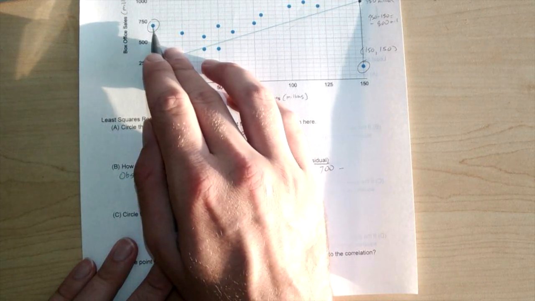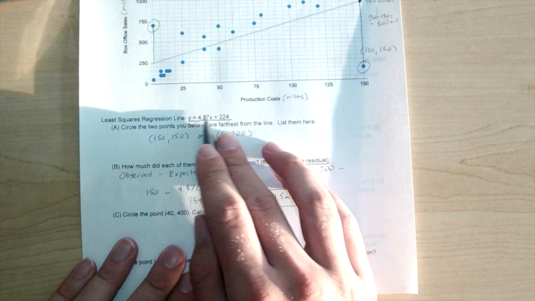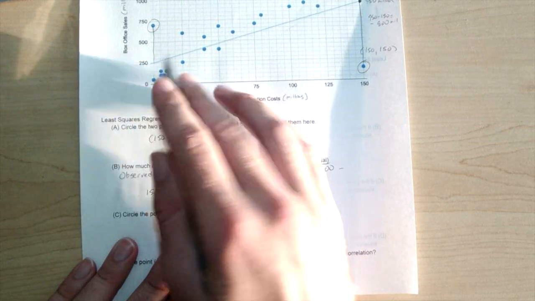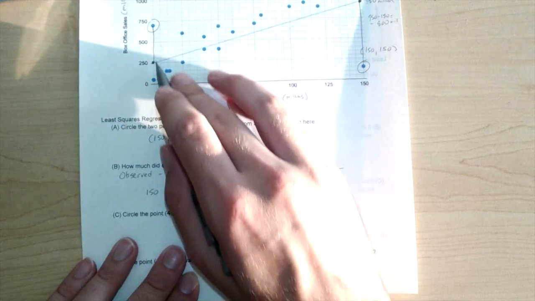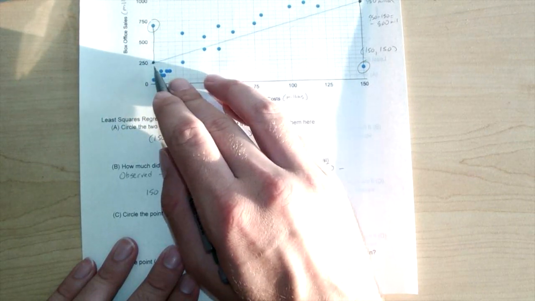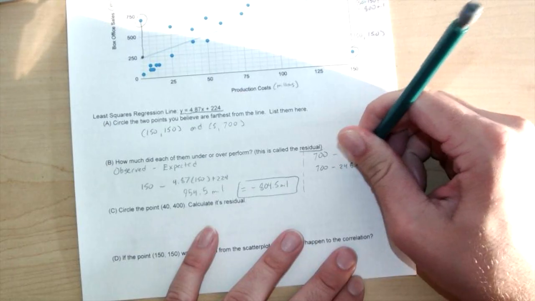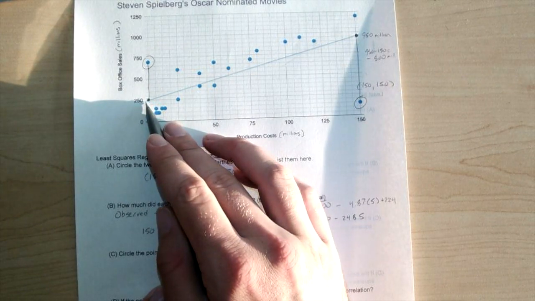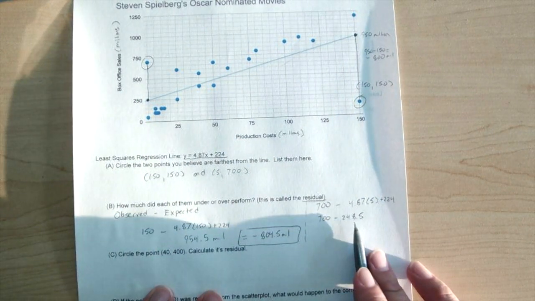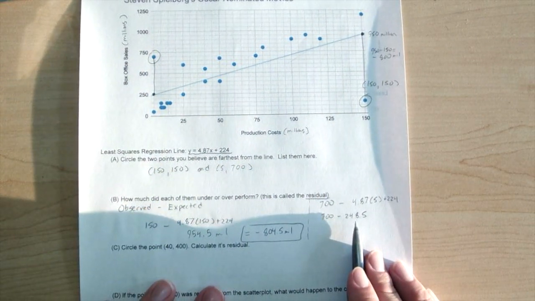Expected can be found by putting 5 into the formula to figure out where it is here. We're trying to find this distance, and we found this point as 700, so this is going to be whatever 5 is if we plug it into the equation. And again, you honestly could have predicted that from just looking on the graph, and it looks like it's 250 and it's 248.5. But if you understand that, then you're in a really good place, okay?